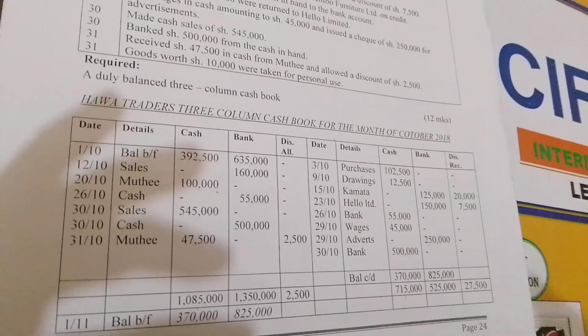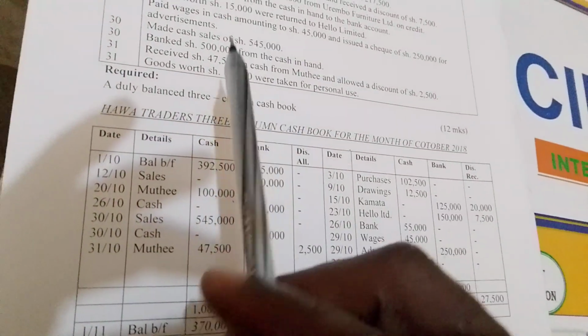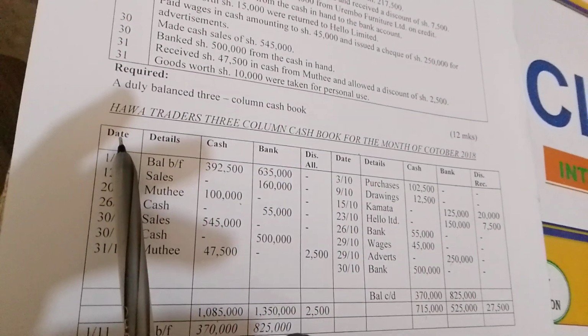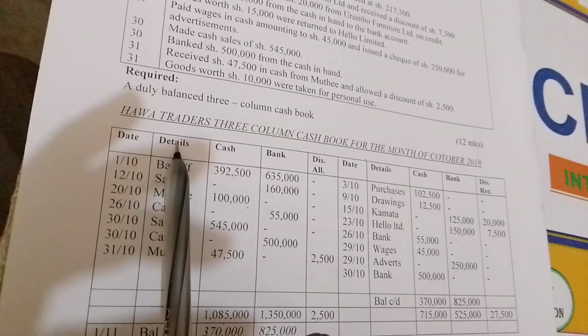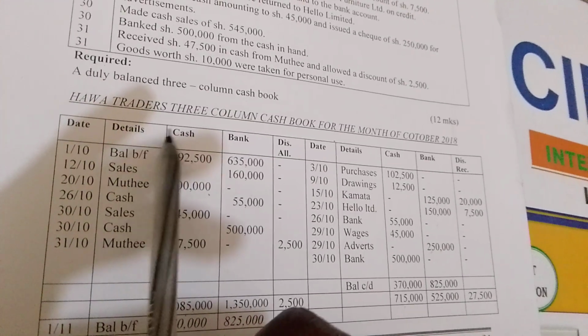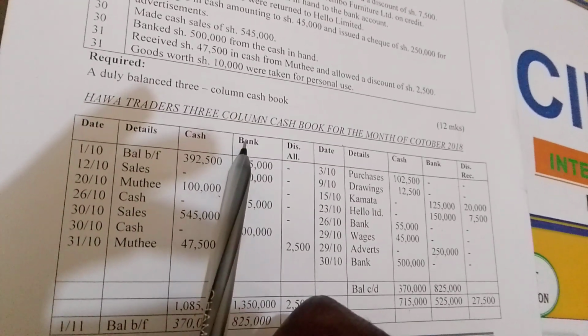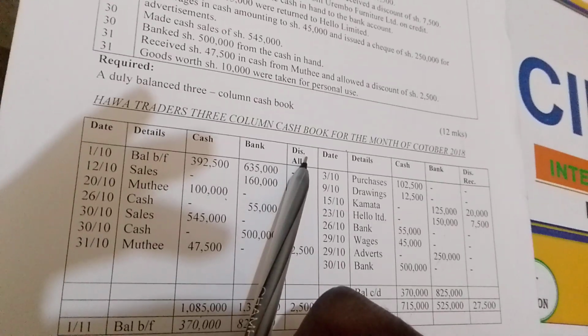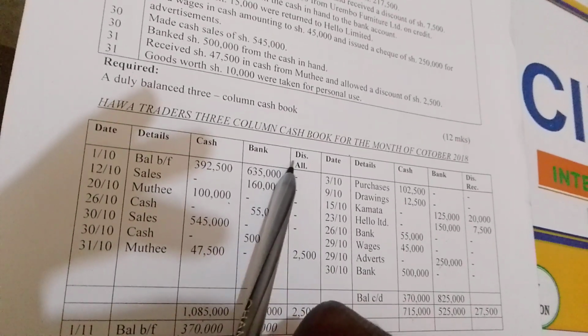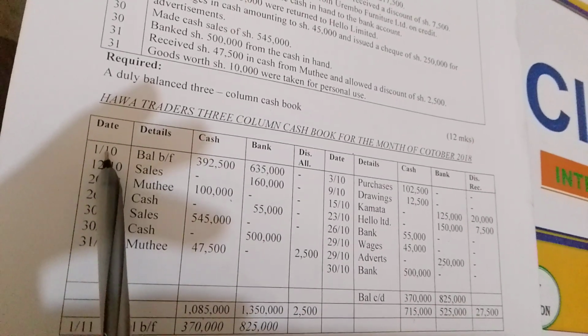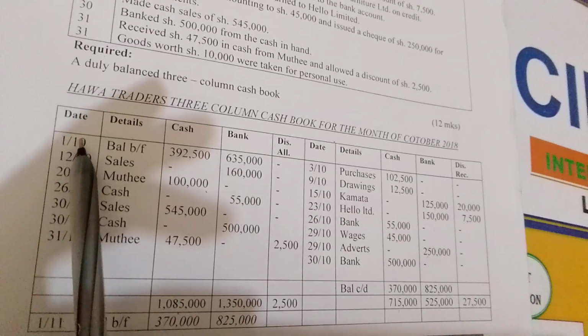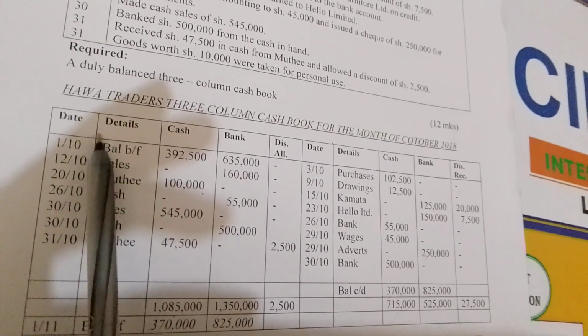Just check the format for the cash book. And you find that here you have date, details, cash, bank, then discount allowed. So up to that, this side is known as the debit side. We record the money coming in.